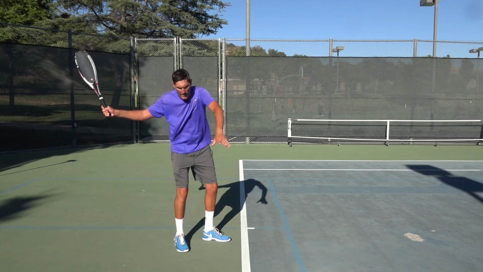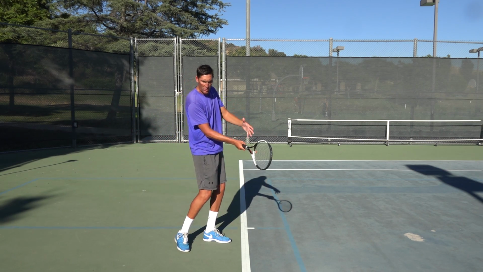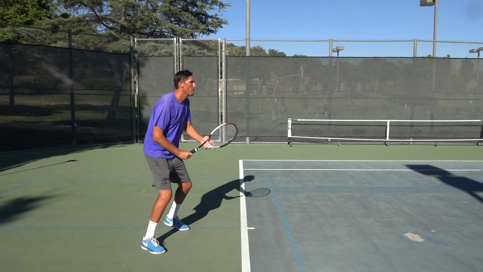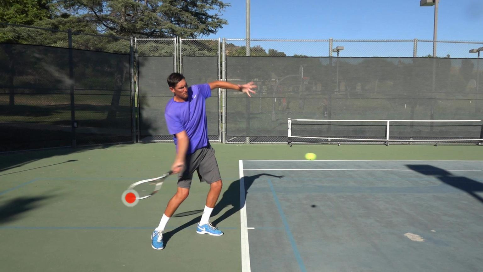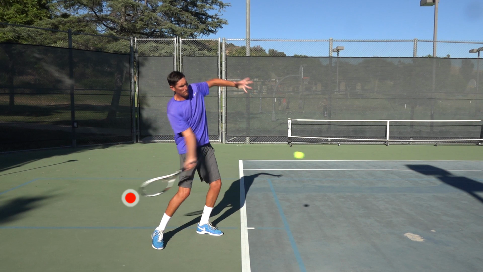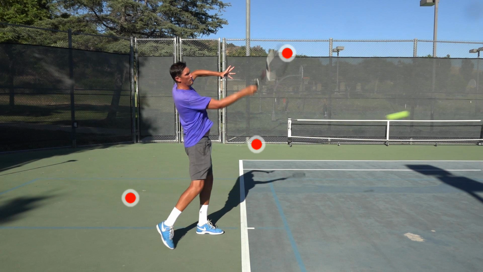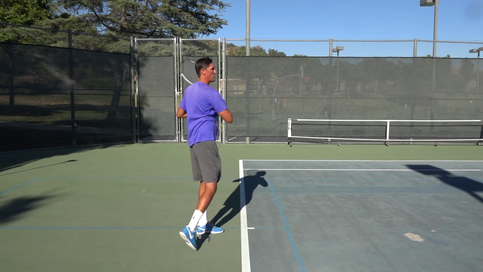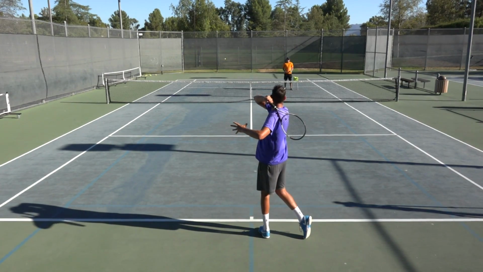Now I'm going to take a swing where I drop and I'm going to come up and make contact just a little bit closer to my body and a little bit more on an upswing. Okay, and you can see that ball's taking off a lot quicker in a rolling fashion where I'm creating spin.